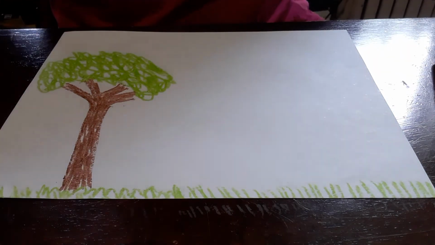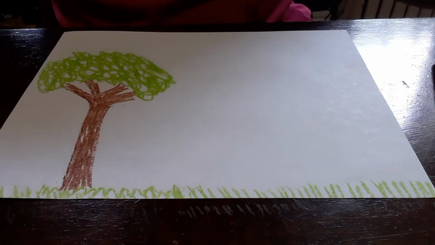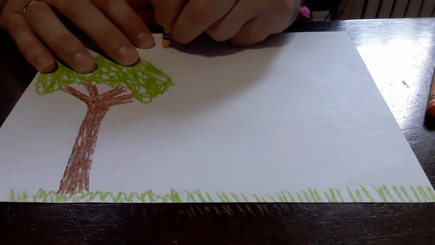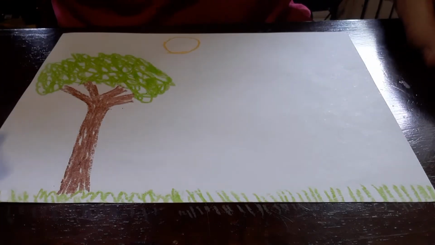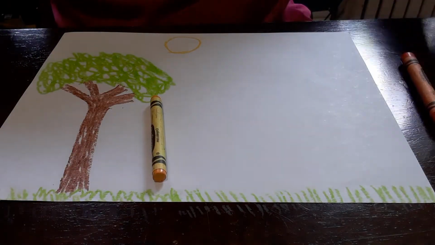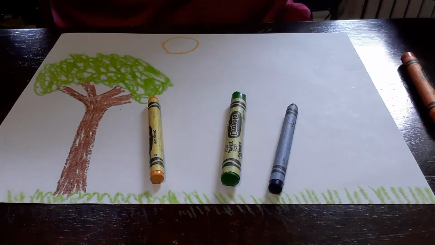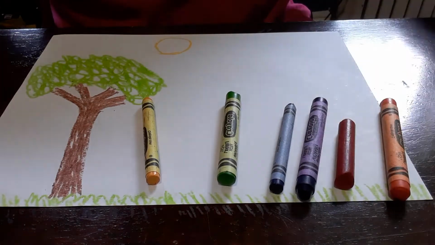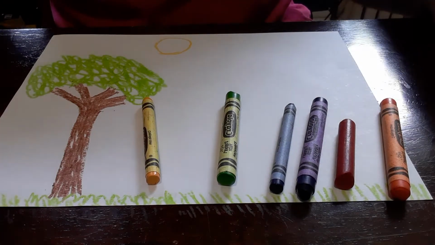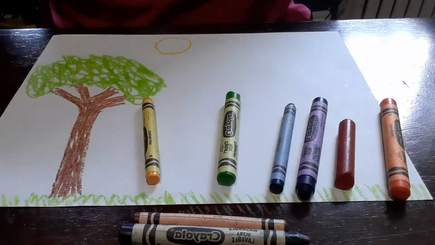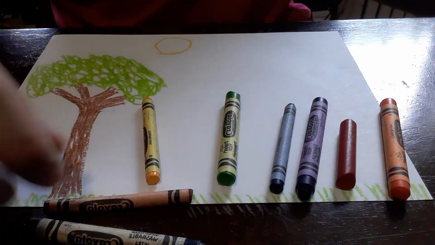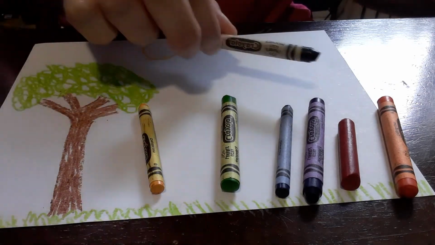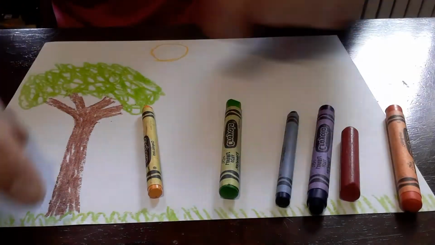All right. So now what I want to do is put my sun in first. So I got yellow for my sun. I didn't really talk about the colors we're going to need. We're going to need yellow, green, blue, purple, red, orange, brown, and black. The brown is just for the tree trunk. That's it. The black I'm going to use to draw the outline of the clouds, which we're going to do in a minute. But first I'm going to put my sun.